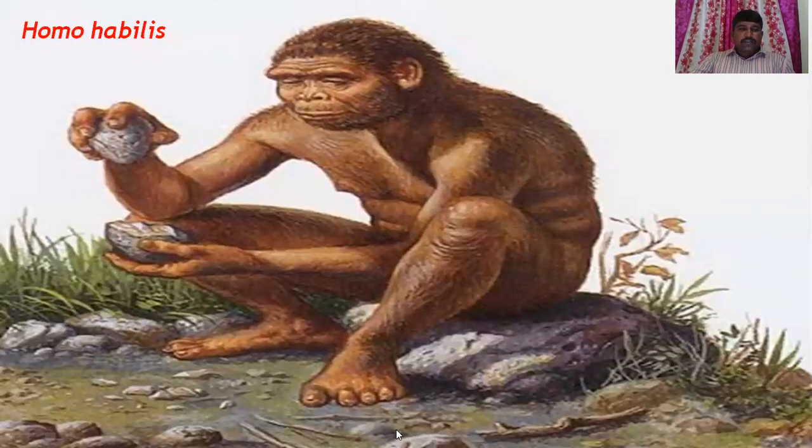Homo habilis made stone tools, a significant sign of creativity by the Homo habilis. The picture on the screen shows you the Homo habilis making the stone tools.